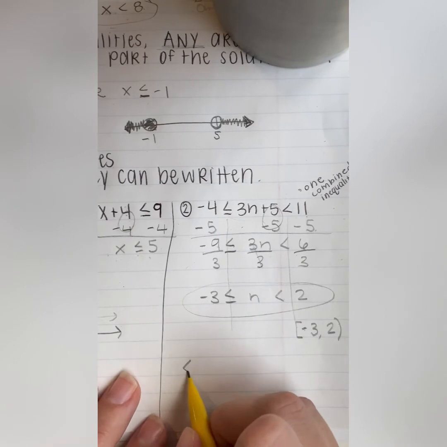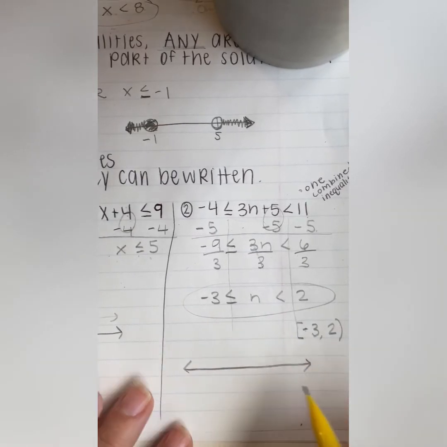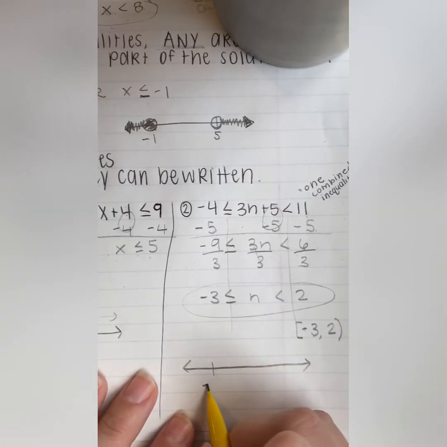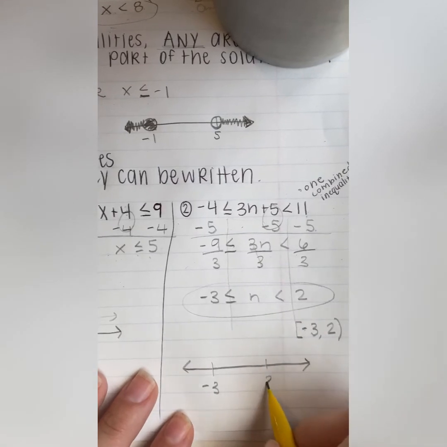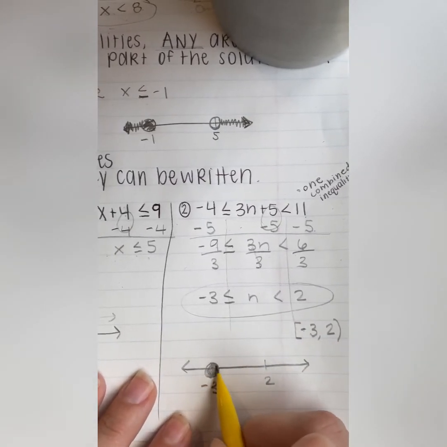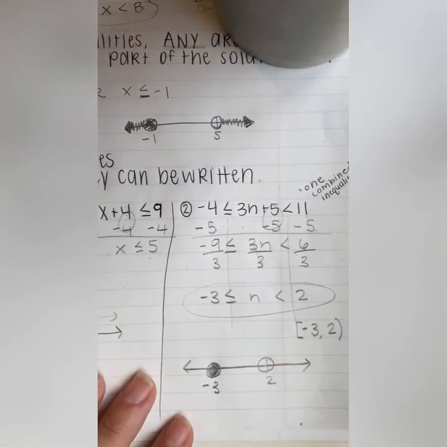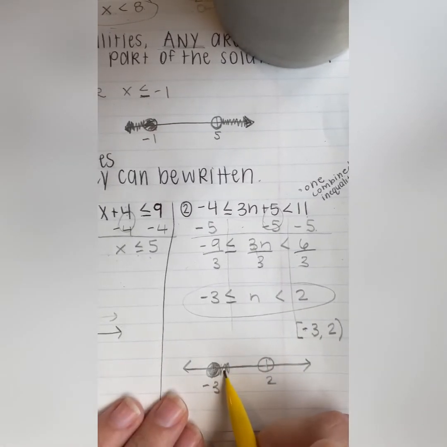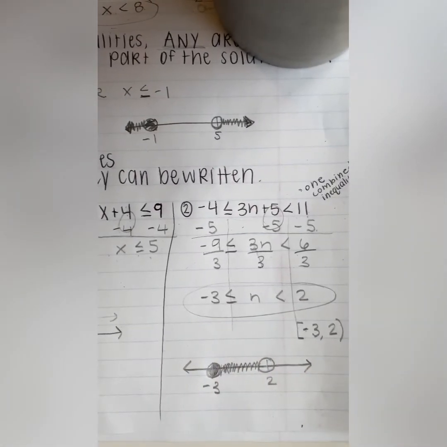Okay, and then our graph, our number line, negative 3 gets the closed circle, 2 gets an open circle, and they shade in the middle. Good? All right.